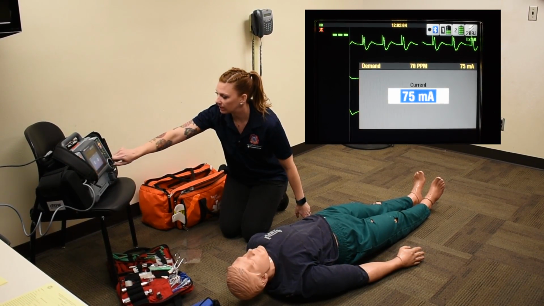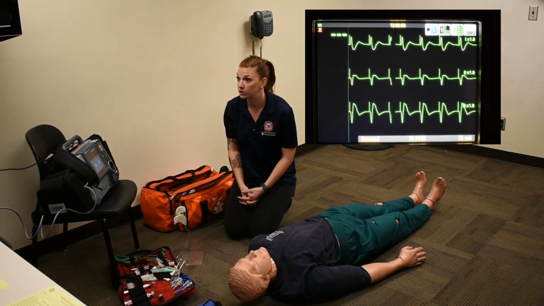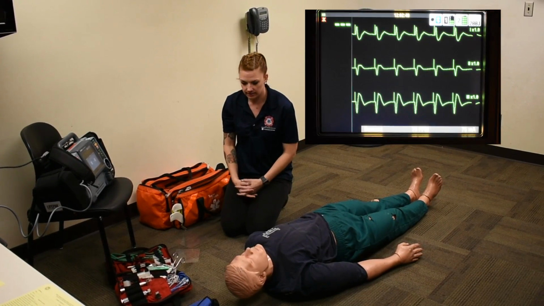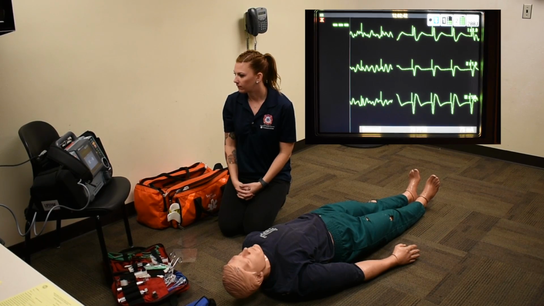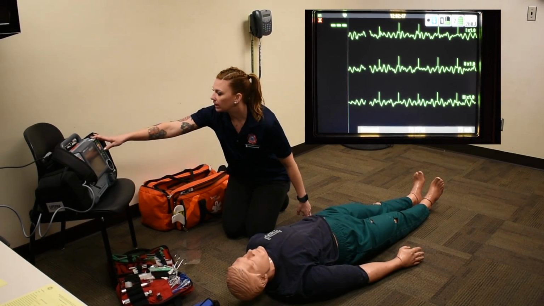I'm going to increase my milliamps just by 5 and continue to pace my patient, monitoring my patient's blood pressure and skin signs. Your patient suddenly slumps over and becomes unresponsive. Okay, does he have a pulse? No. All right, right here I see VFib on the monitor.